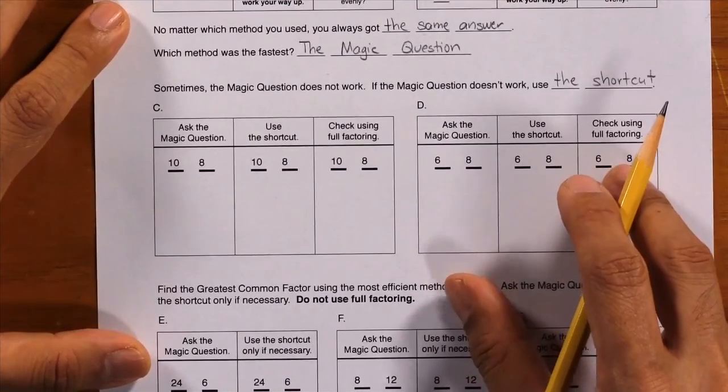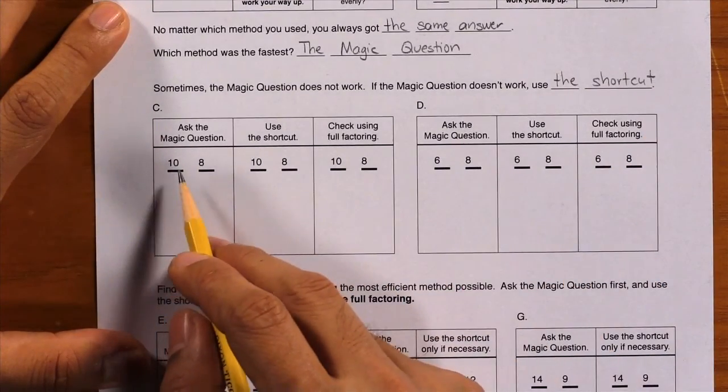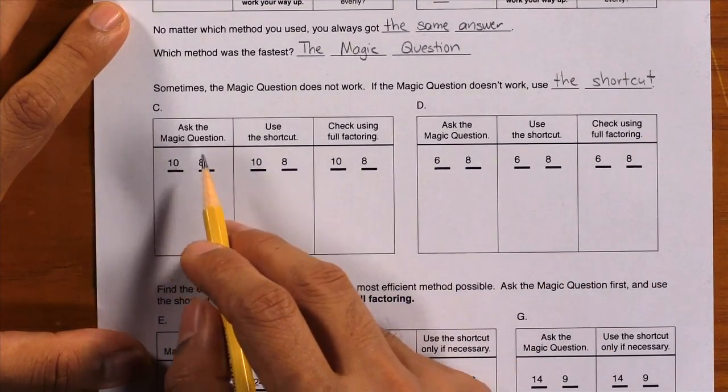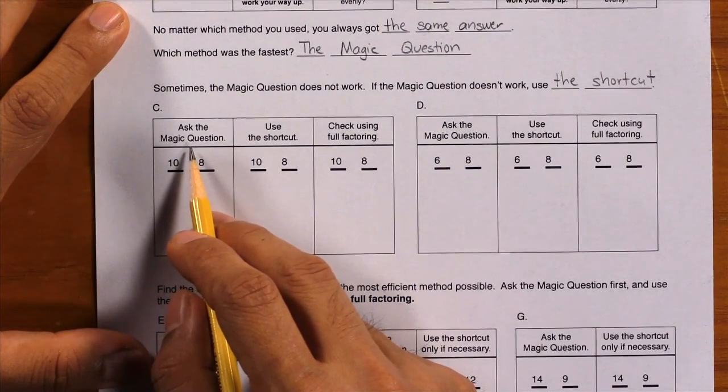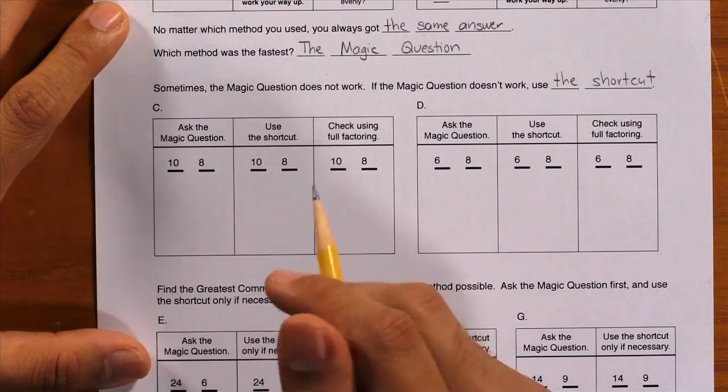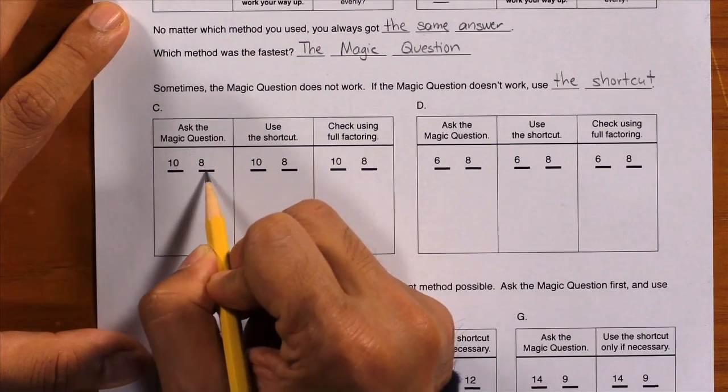Here is box C. We're going to find the GCF of 10 and 8, but we're going to start off with the magic question, which can be the shortest technique. So we're going to divide the larger number by the smaller number.